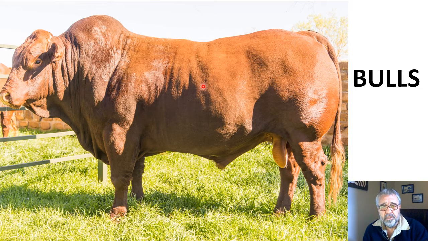And then generally, how well is he adapted? Does he have a smooth coat? Can he handle the external parasites? Can he handle the high UV rays of the sun? Can he dispose of extra heat, and what is his ability to walk, etc.? So those would be the important parts.